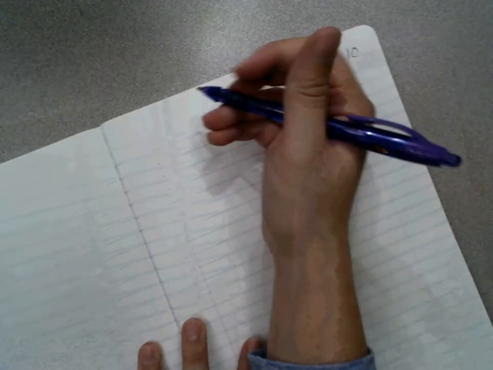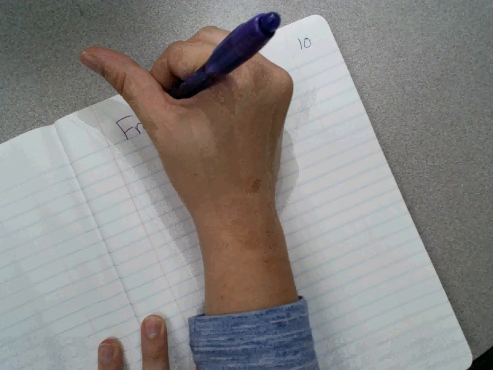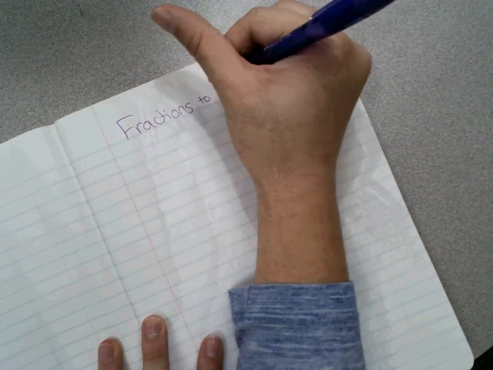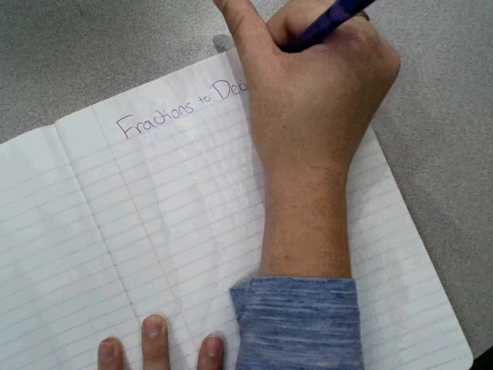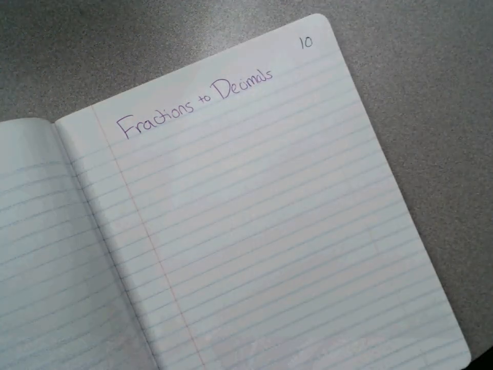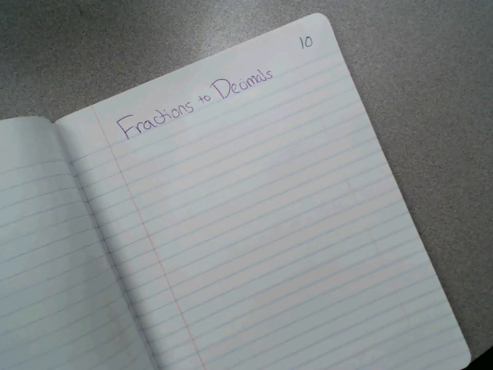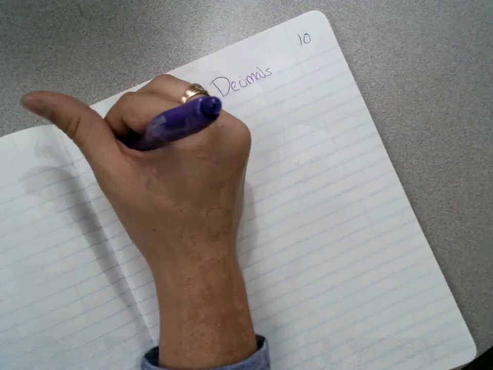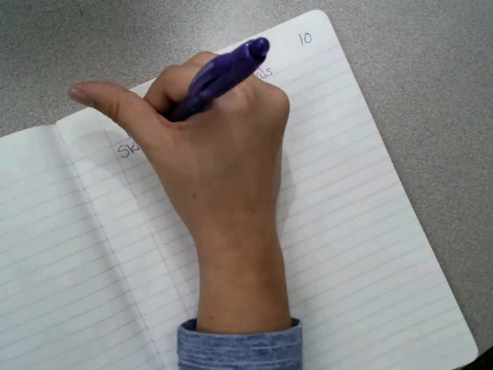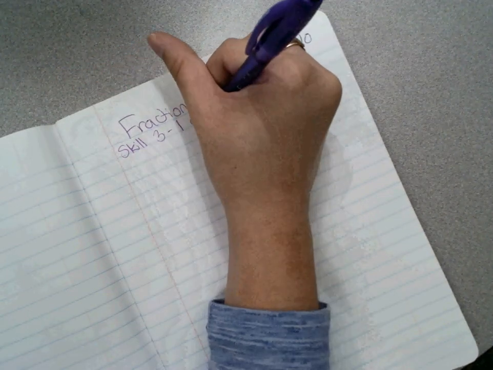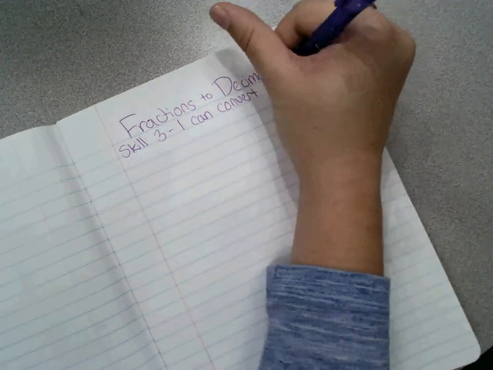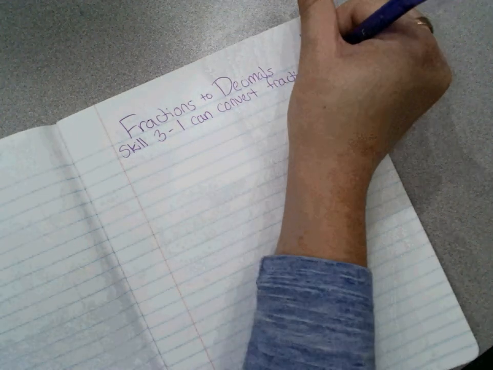So we look at page 9, 10, label this fractions to decimals. All right, and with our fractions to decimals, this is going to be our next skill. So this should be skill 3. We can say I can convert fractions to decimals.